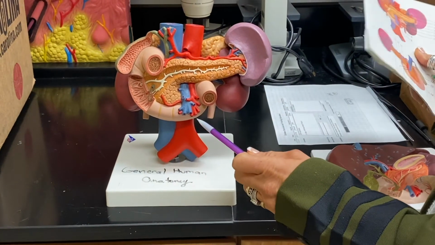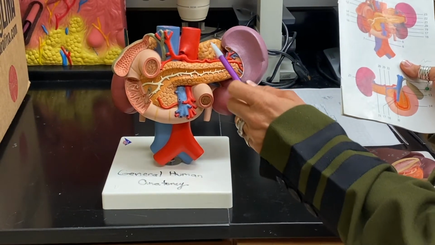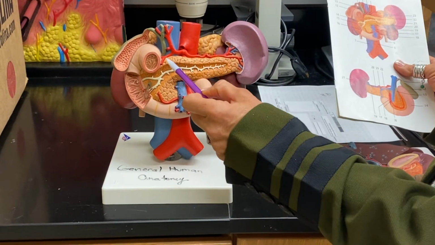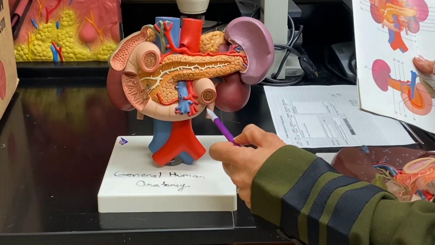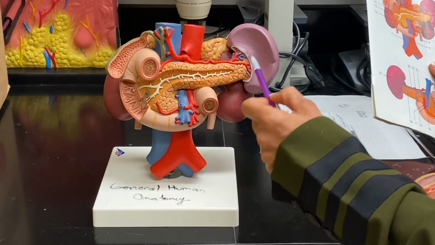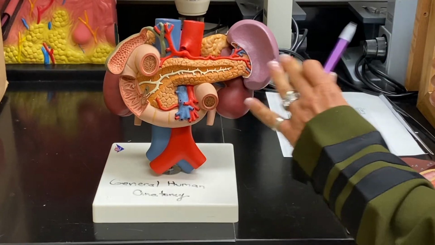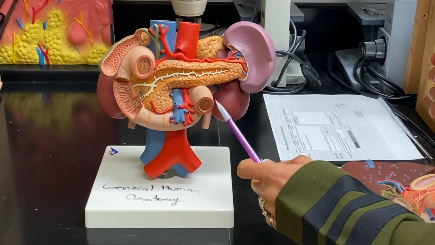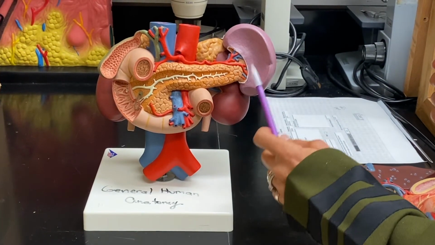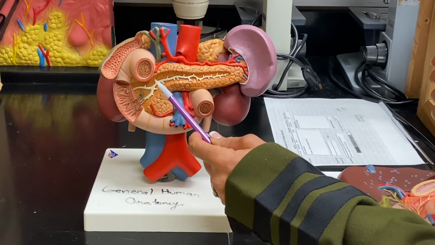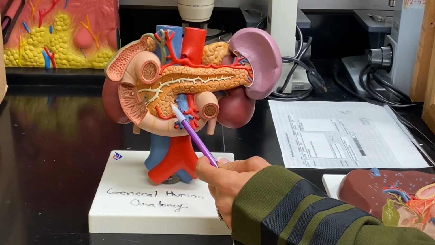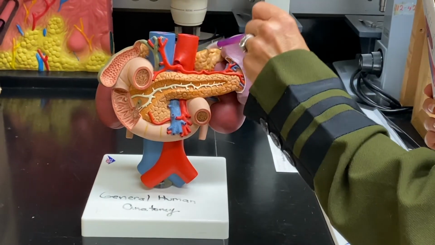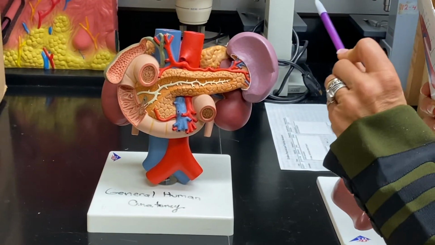This model shows the abdominal aorta and the inferior vena cava, several of the vessels that go to mostly the foregut and some of the midgut, and the viscera. So just to start off, this is the spleen. Here's the left kidney, so the spleen is very close to the left kidney. Here's the pancreas. These two up here are the left and right suprarenal glands, or the adrenal glands.